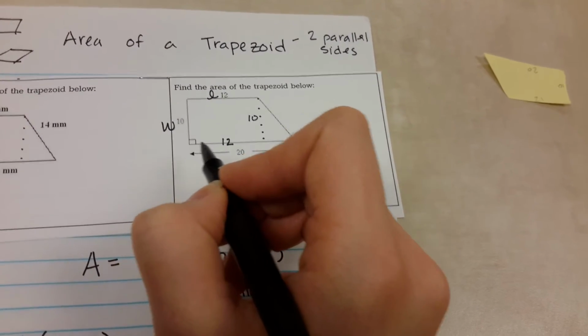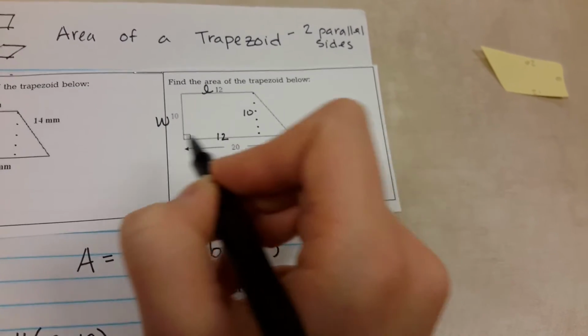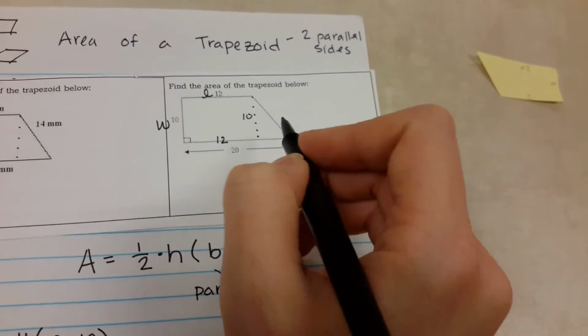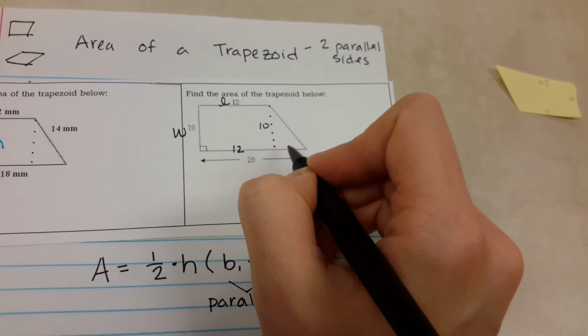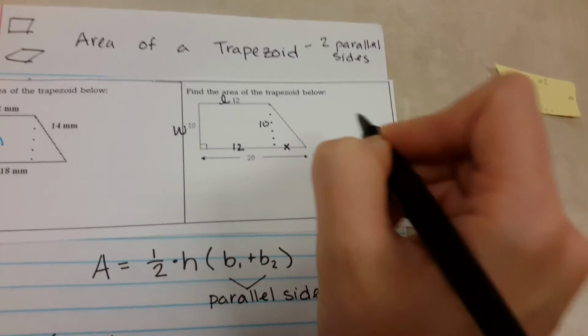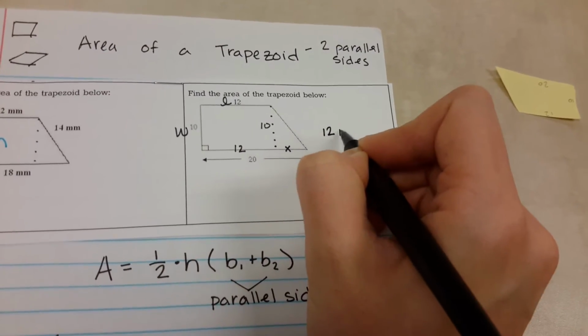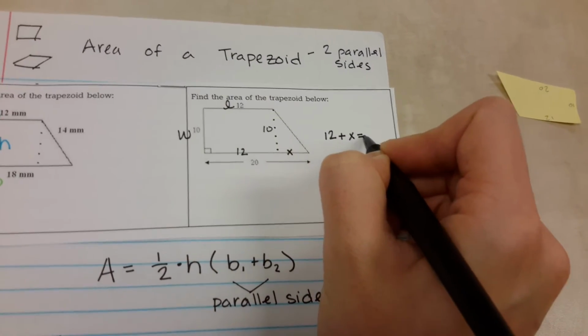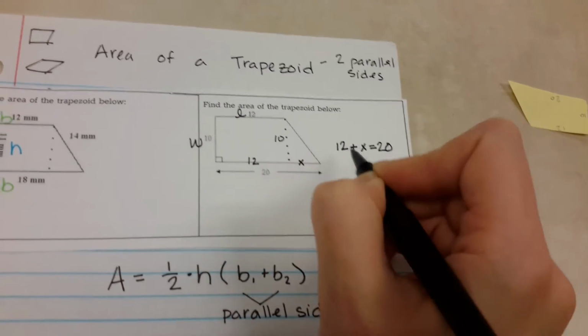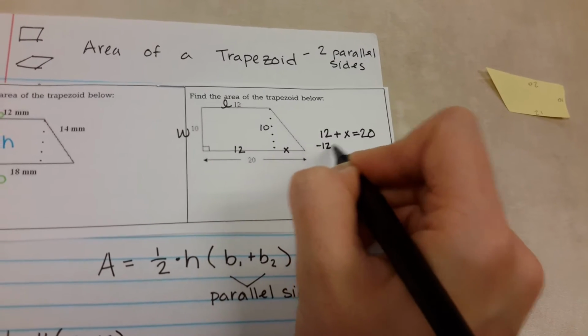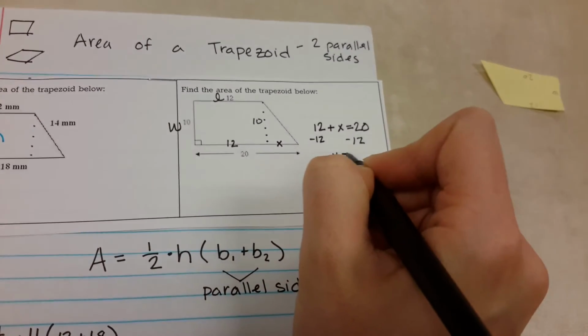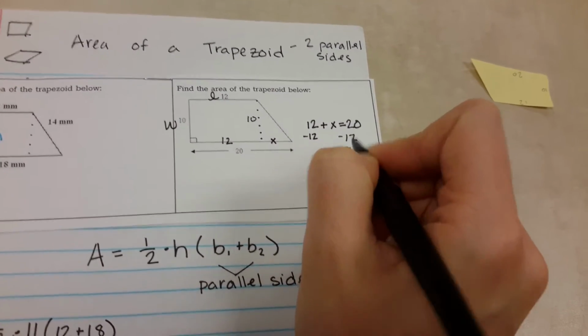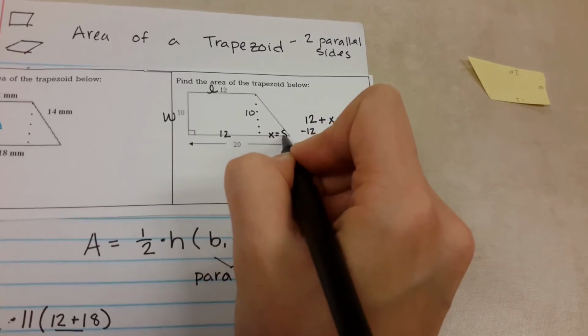I know the length of my rectangle is 12, but this whole side is 20, so I need to find our missing piece. And I know that 12 plus that missing piece has to equal 20. So I can take away 12. And the base of my triangle is going to be 8.